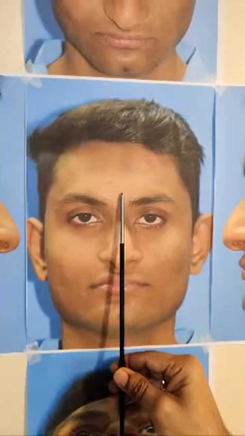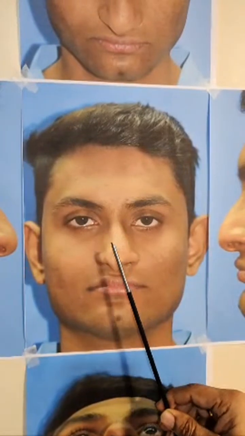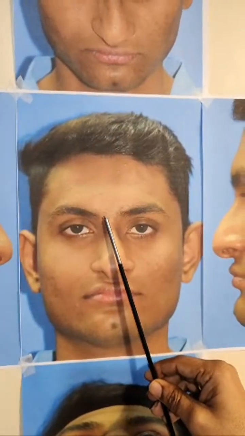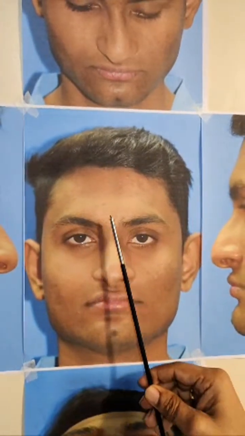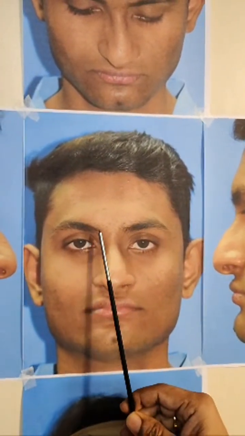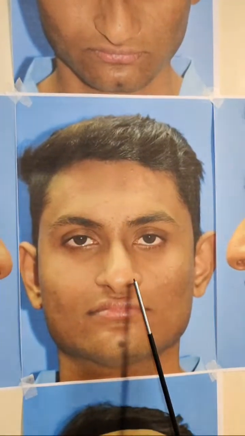So in the frontal view on examination, first we check the symmetry of the nose. The nose is not symmetrical, and the deviation of the nose is towards the left side. And then if you check the dorsal aesthetic line, there is a very ill-defined dorsal aesthetic line. And we just check the width of the nose.